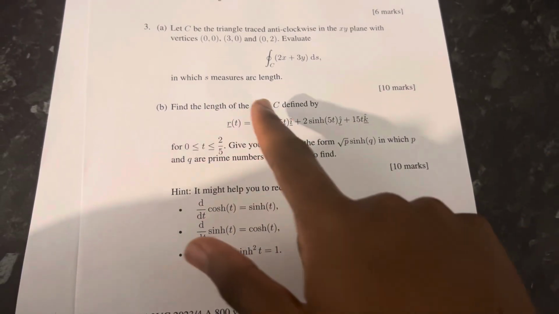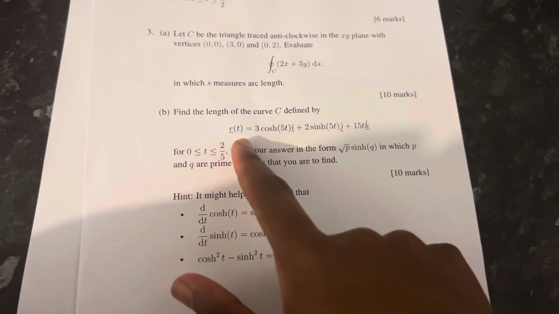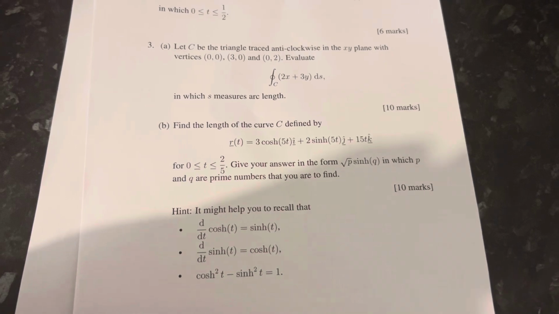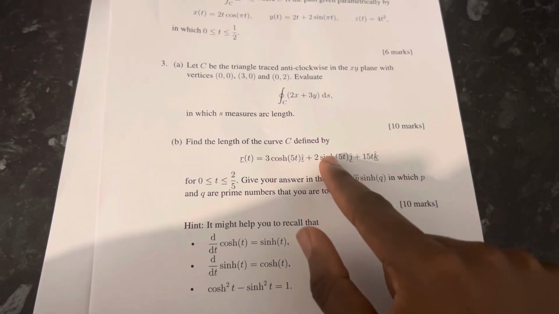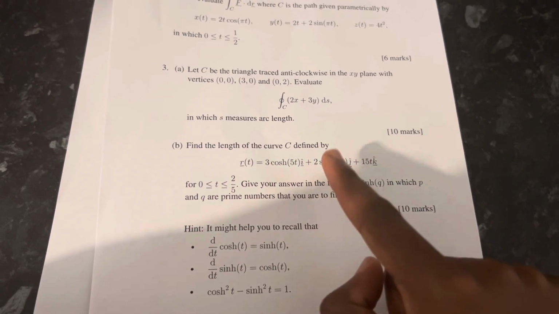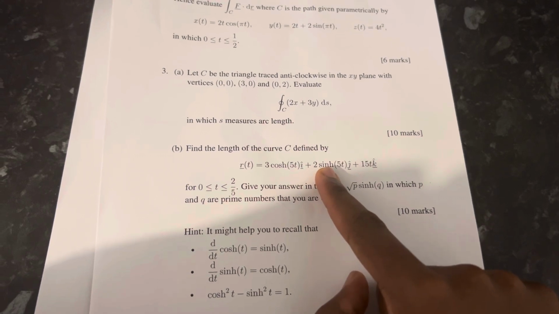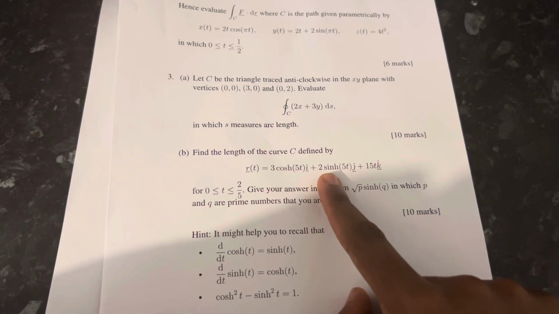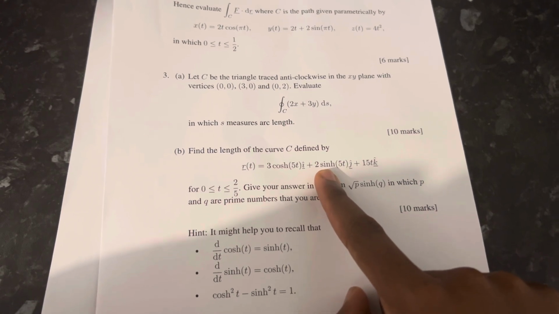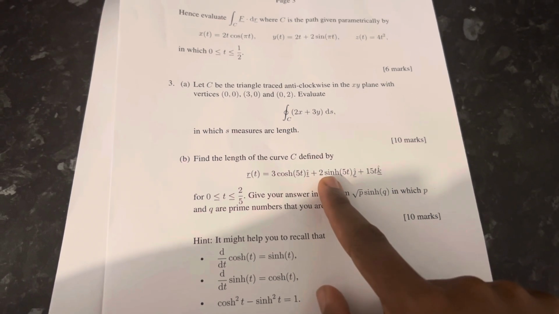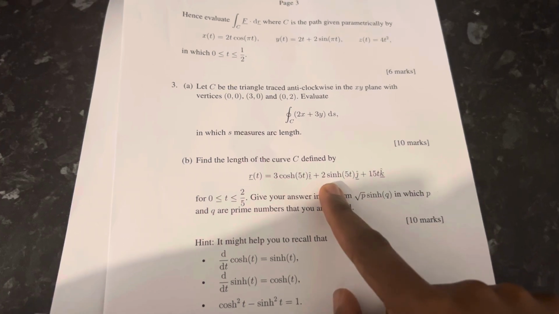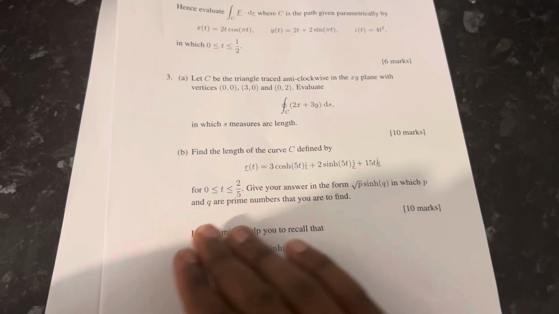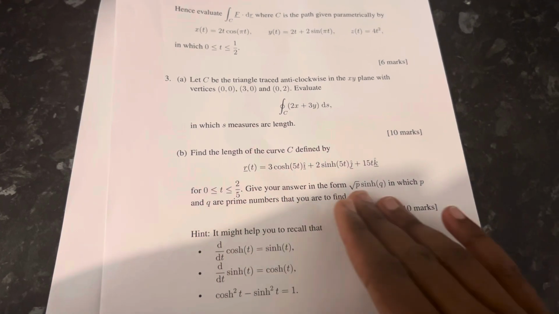Next part, find the length of the curve C defined by r equals 3 cosh of 5t plus 2 sinh of 5t plus 15t. Now, this term here, I've heard the pronunciation "shine", I've heard "cinch", I've heard "shin", I've heard everything. I used to say shine, but then my lecturers started saying cinch, so now I just say cinch. Give your answer in the form.